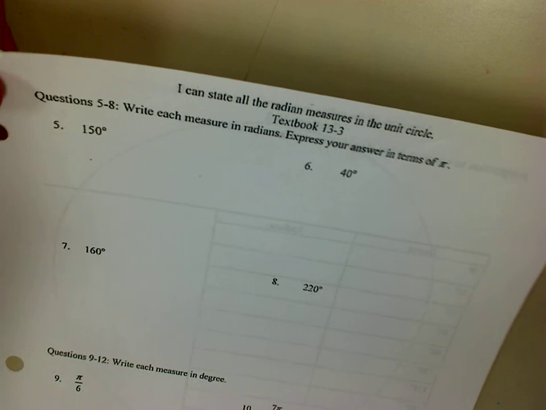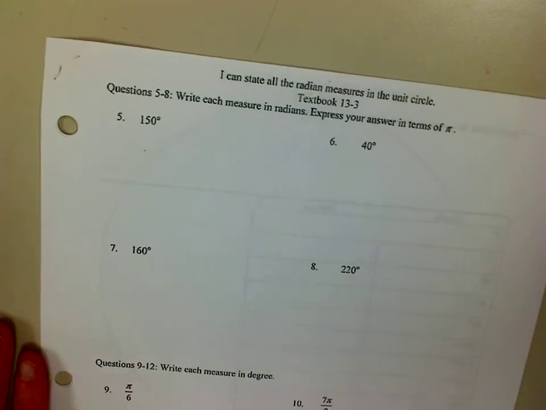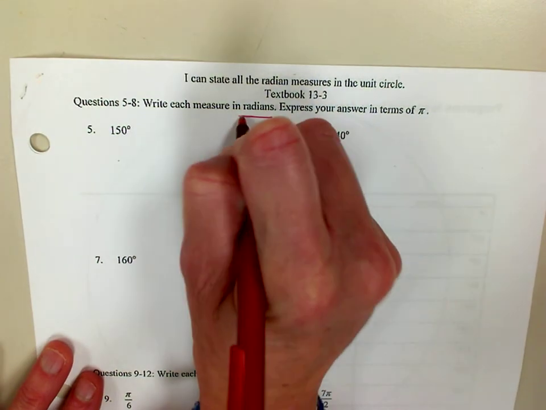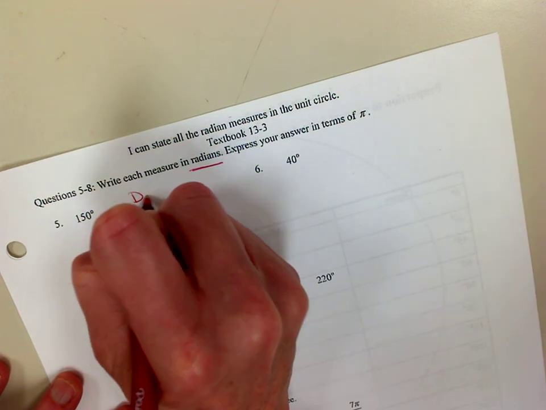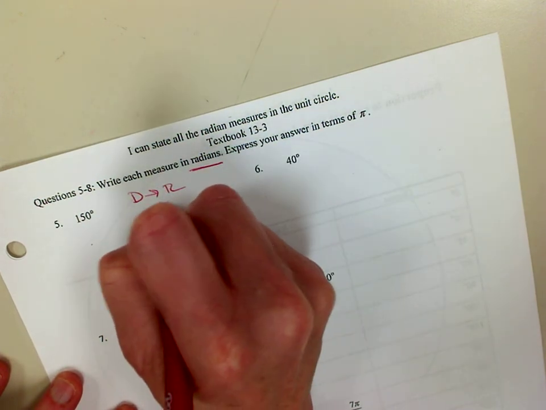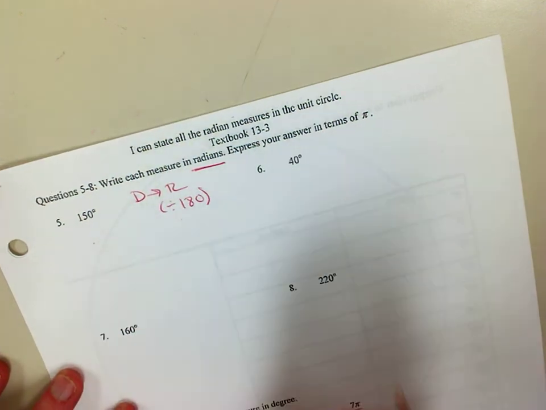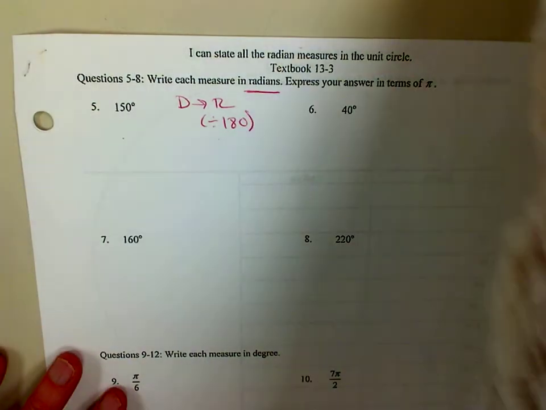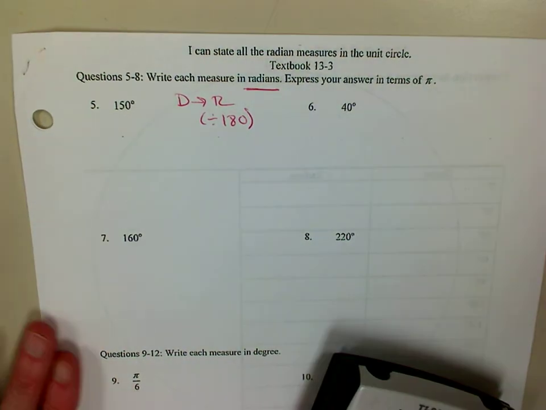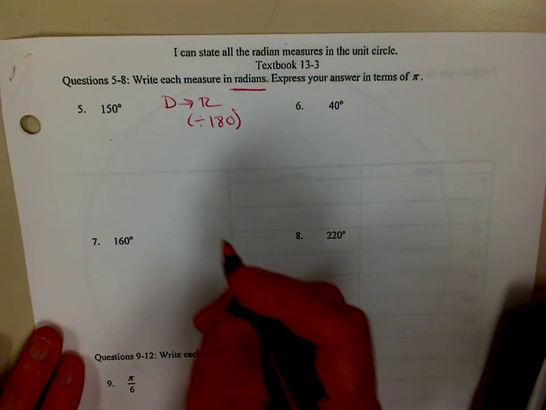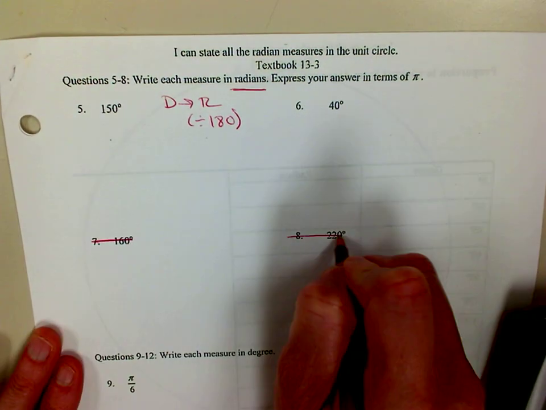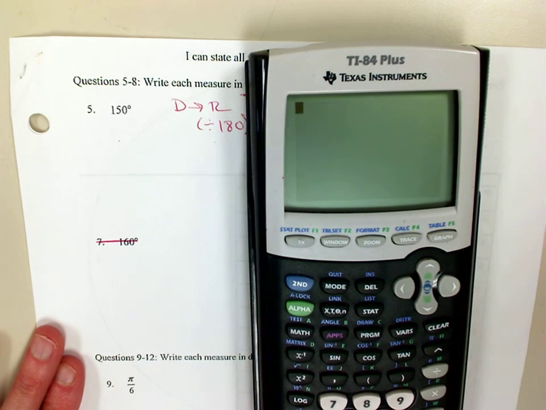All right, so we're going to go ahead and change all of these. Since I'm going from degrees to radians, I'm going to divide by 180. I'm just going to do 5 and 6. So 150 divided by 180.